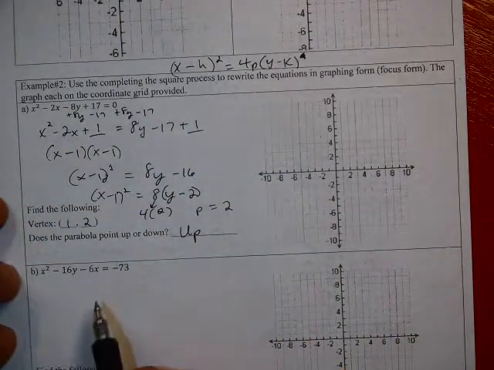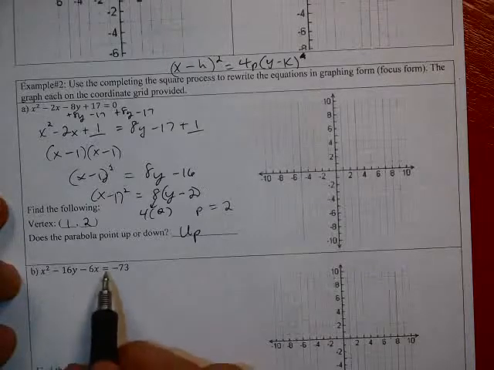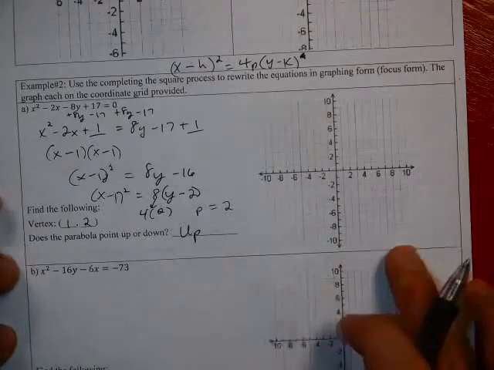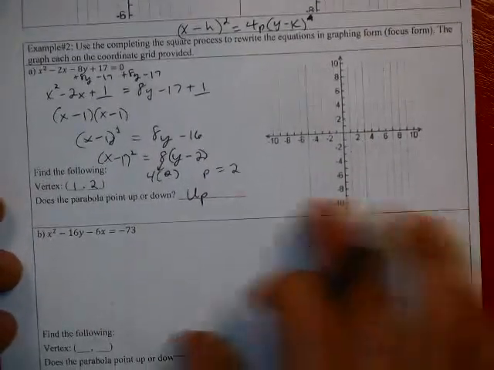You're doing the same thing on part B. The only difference on part B is that they've already got one of the things over that you had to move. They've already got the minus 73 there. Questions on part A?